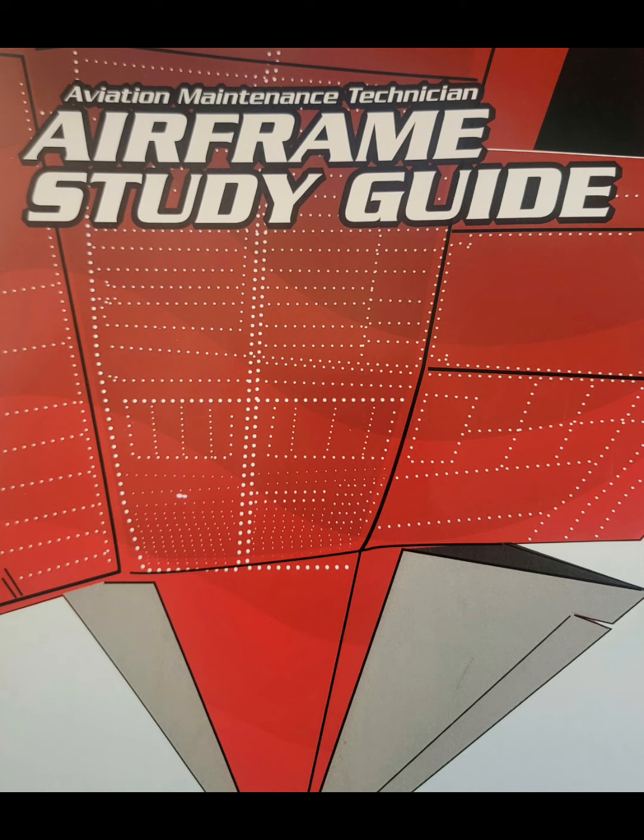Clad aluminum alloys are used in aircraft because they have surface layers of pure aluminum or aluminum alloy bonded to the core material to inhibit corrosion.